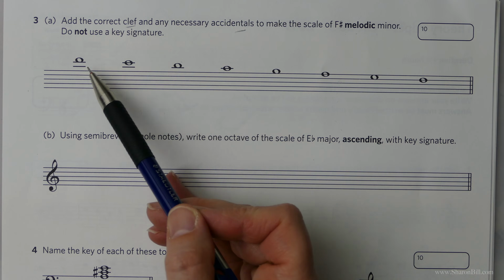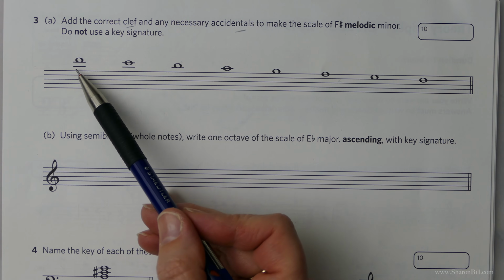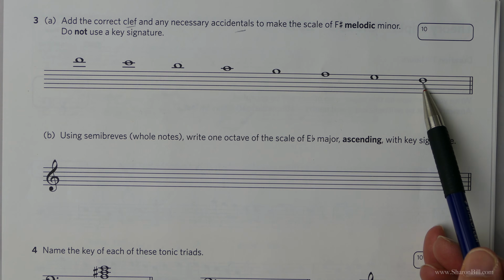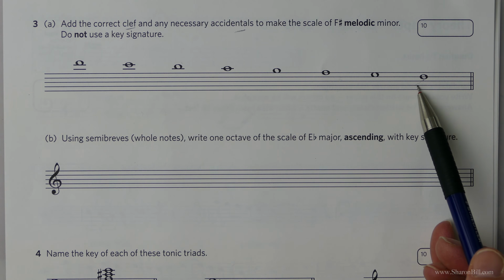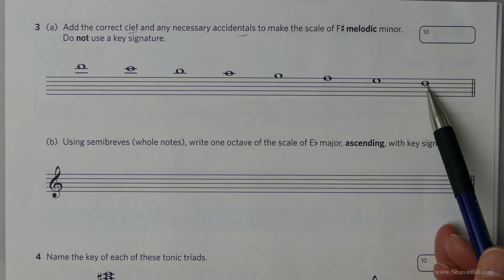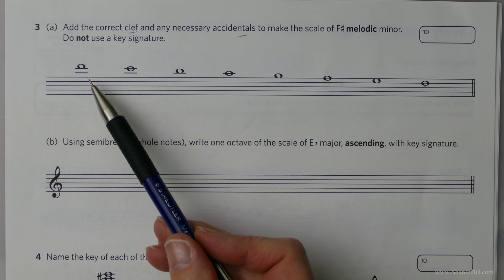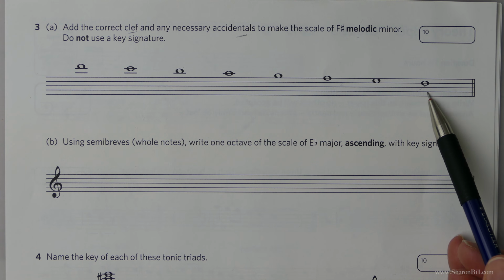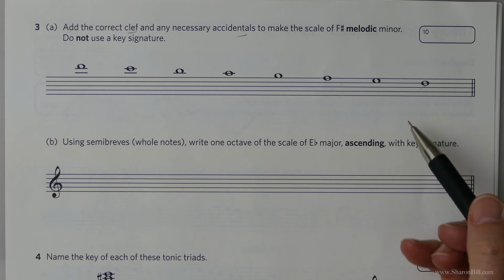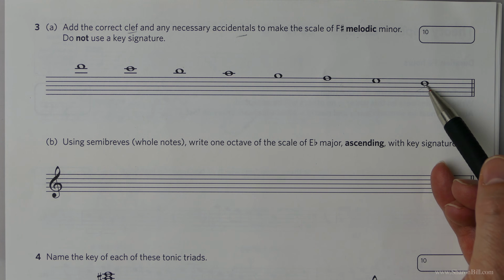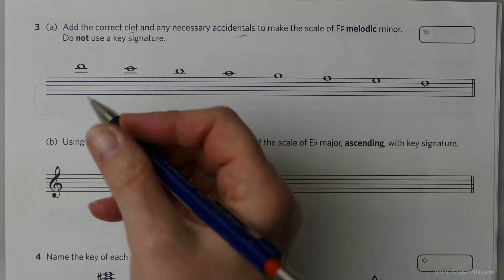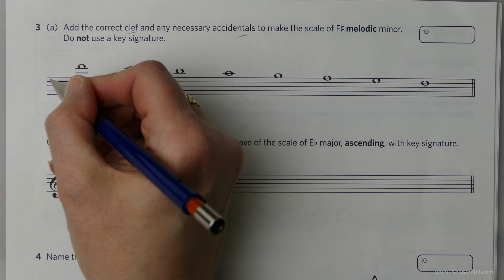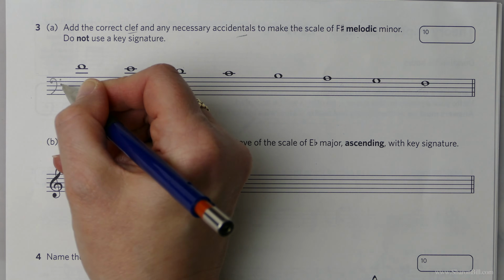For this to be F sharp minor of any sort, it must begin and end on F sharp. And for that to be the case, it might be easier to look at the end rather than the beginning, with these ledger lines. That tells us that we're in bass clef: Good Boys Deserve Football. So it has to be bass clef, otherwise that would be a D, and that wouldn't make sense. So bass clef, and that's the first job done.